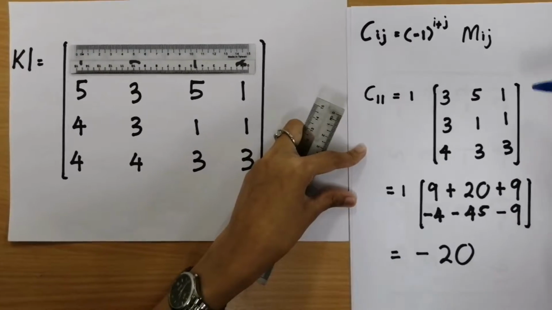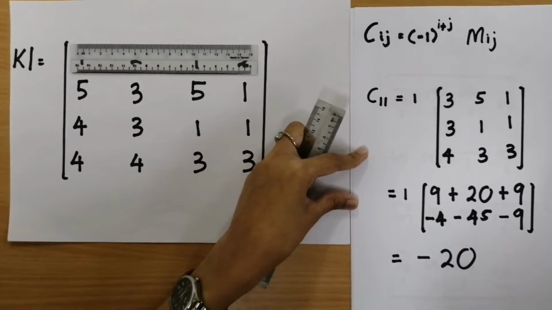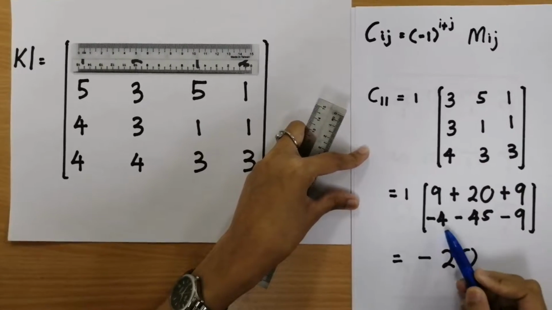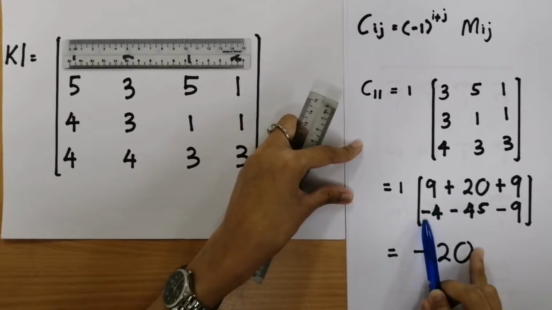And we use the same formula but in the opposite direction. So 1 times 1 times 4. We need to use negative because of the opposite direction, so we get negative 4.